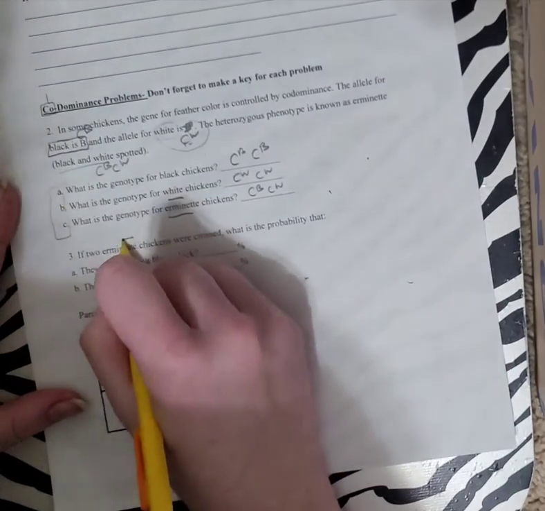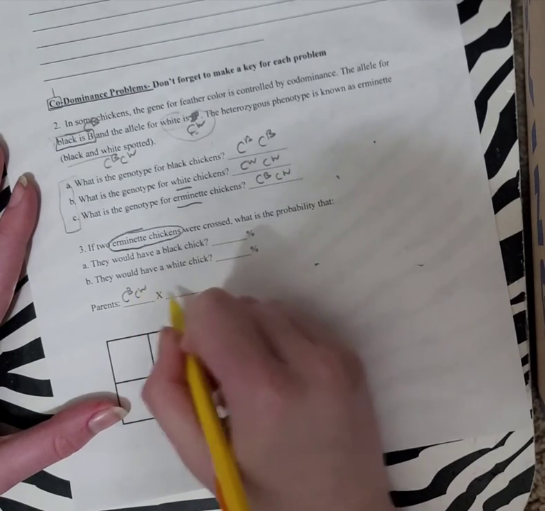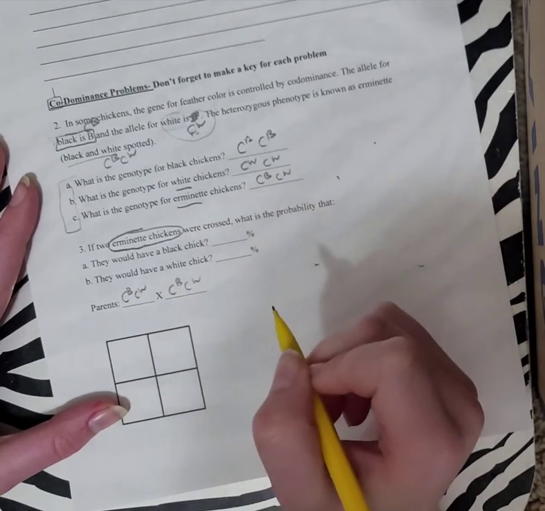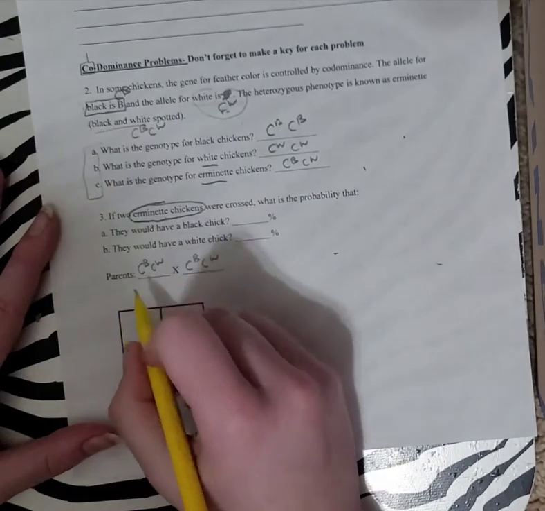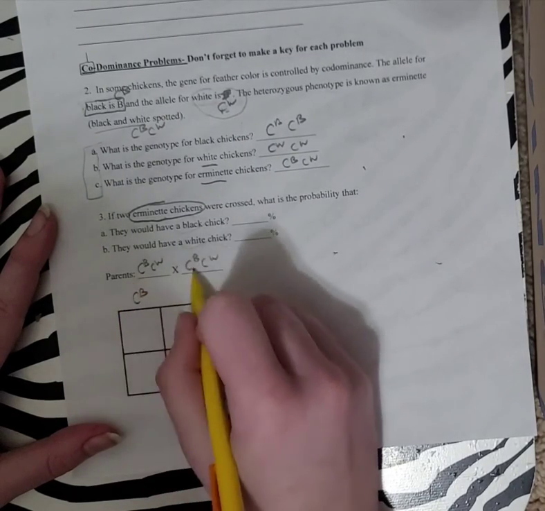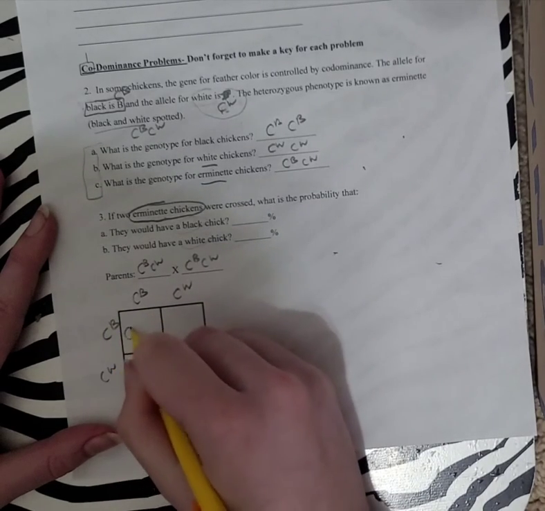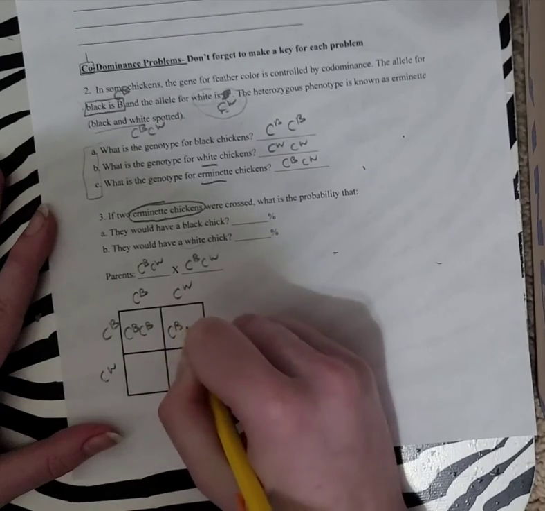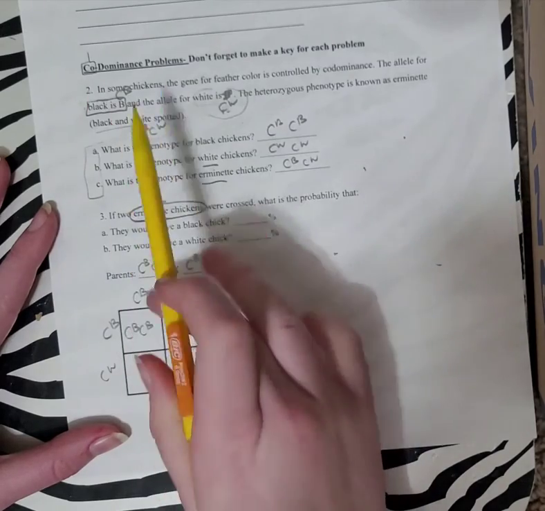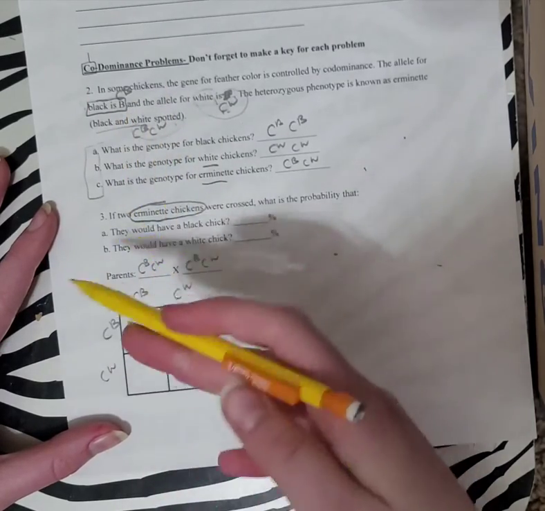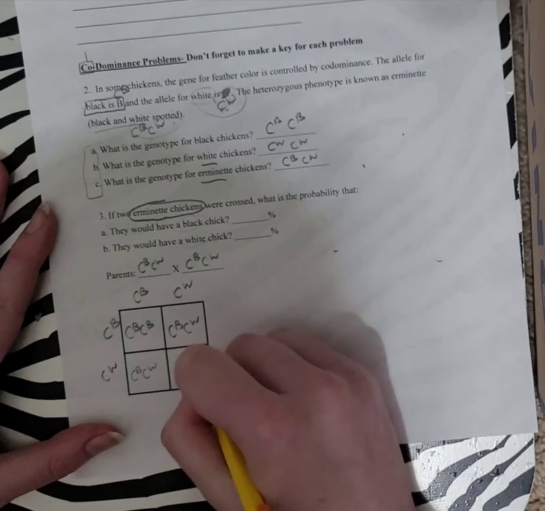Alright, so we are crossing two black and white chickens. Our parents are going to be CB, CW times CB, CW. We have to determine the probability of having a black chick and a white chick. So let's fill out our Punnett square. We fill out our first parent across the top and our second parent down the side. So CB, CW, CB, CW, we pull down, we pull across. Same thing as the Punnett squares we did yesterday. The only difference is now our heterozygous individuals show both colors instead of just one color. So CB CB, CB CW, CB CW, CW CW.